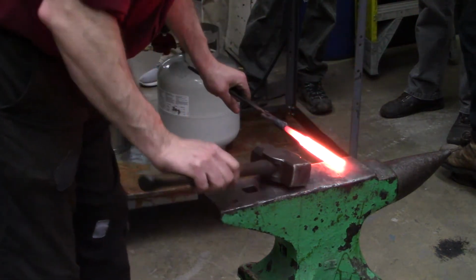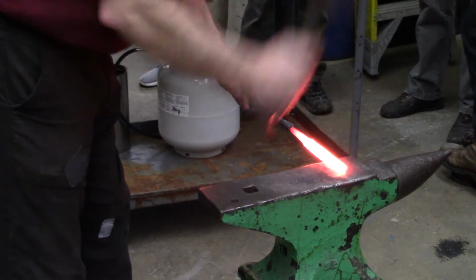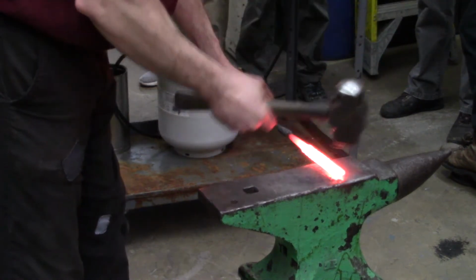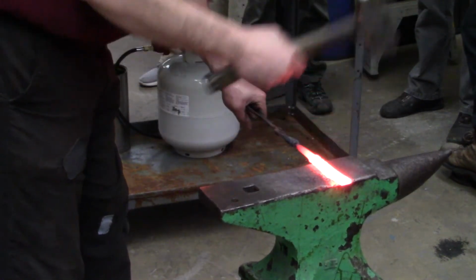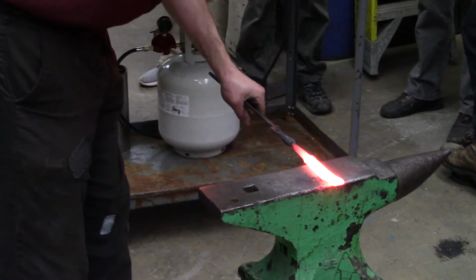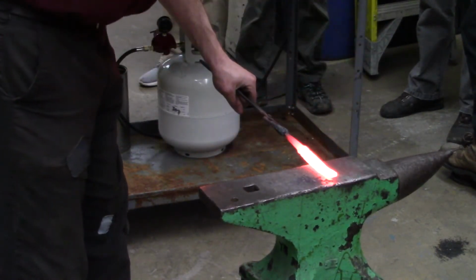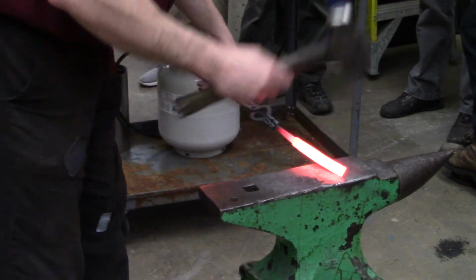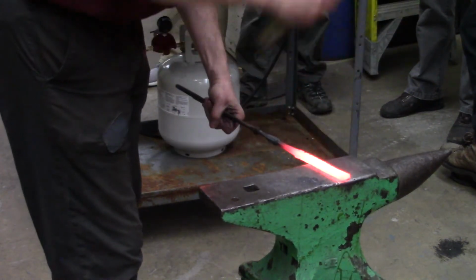All right, let me unplug this. Fuel supply, so turn this switch on. That's cool.